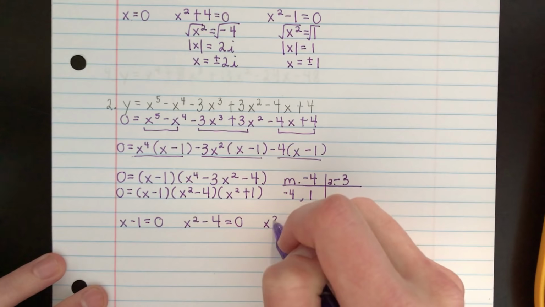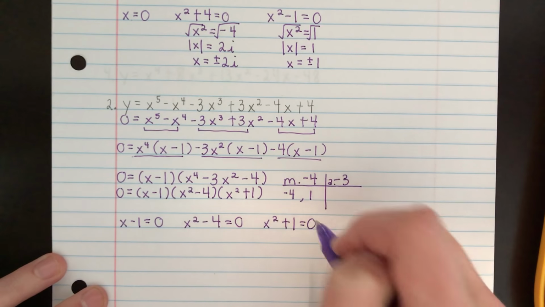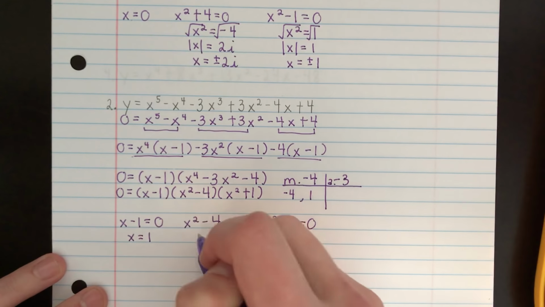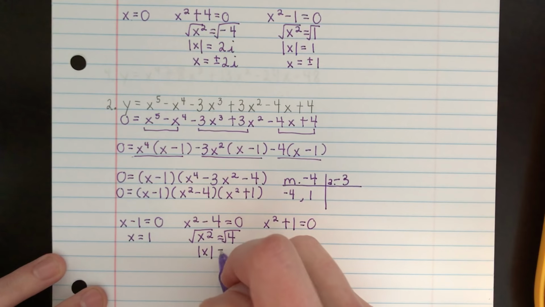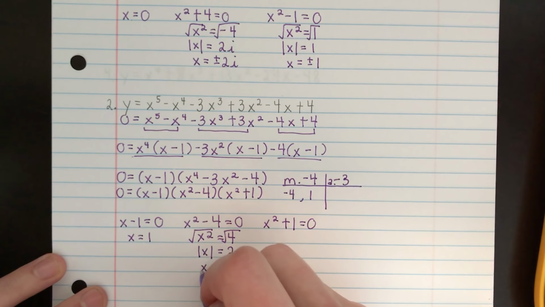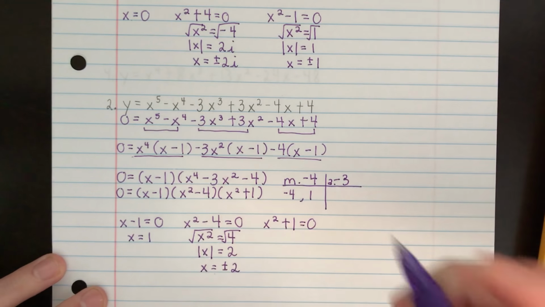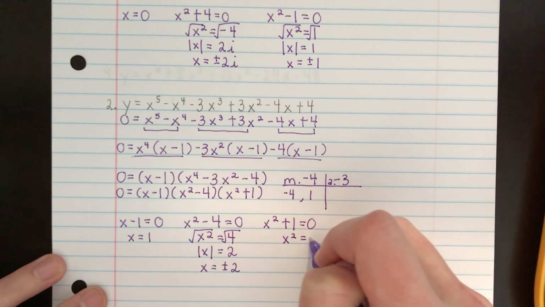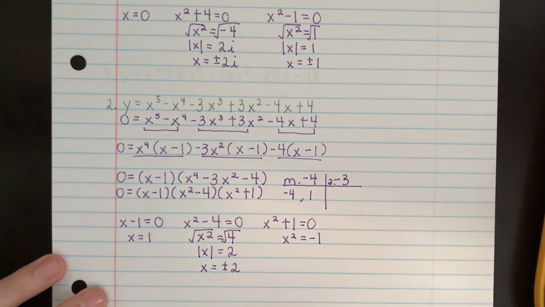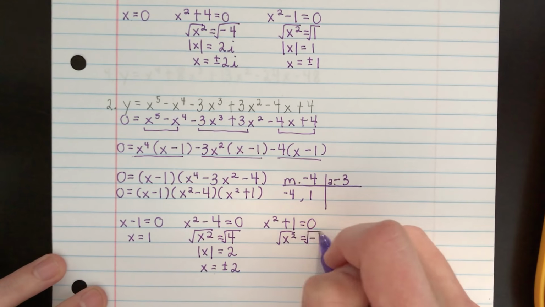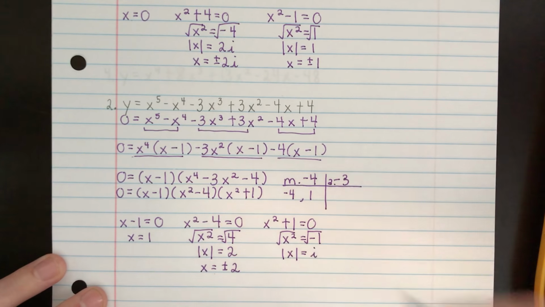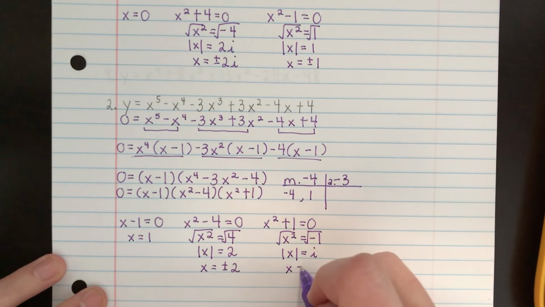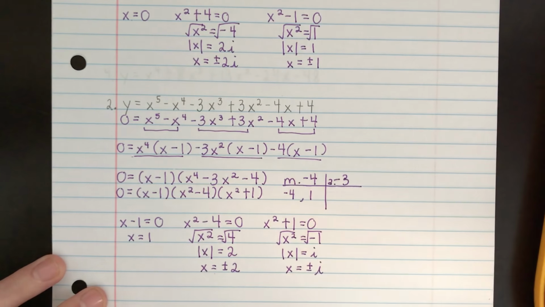So again, this is going to work out pretty similar. So this would be x equals 1. This would be square root both sides, absolute value of x equals 2. Okay, so x equals plus or minus 2. Here you get x squared equals negative 1. So square root both sides, this would be absolute value of x equals i. Okay, and then x equals plus or minus i.